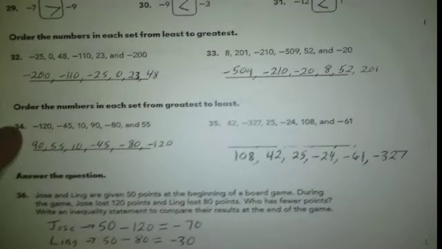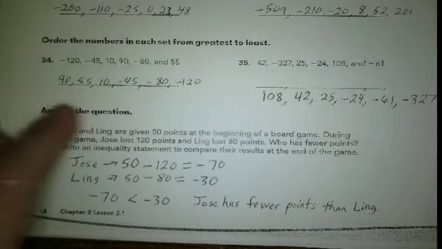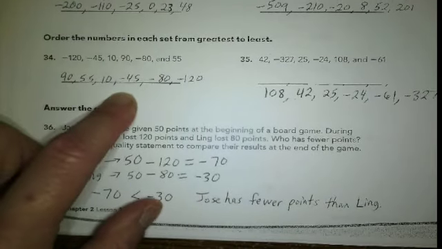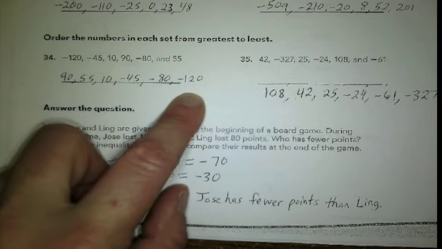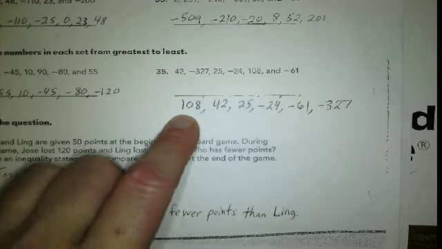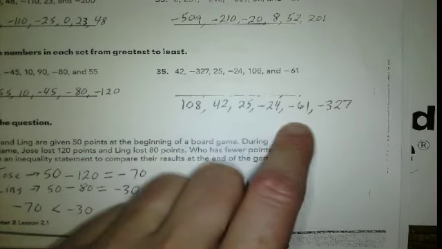Now you're doing the opposite, ordering them from greatest to least. So the greatest number is your positive 90, 55, 10, and then you get into your negatives, and then you get further into your negatives. That's the smallest number. So greatest to least. Again, here, greatest to least, you have your positive numbers, 108, all your positives, all the way into your negatives.